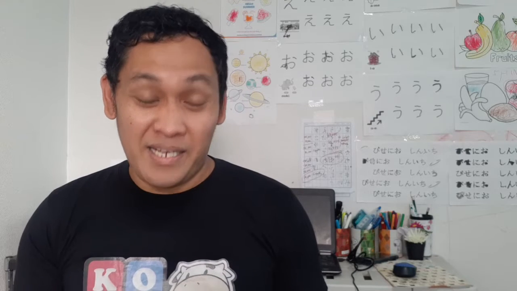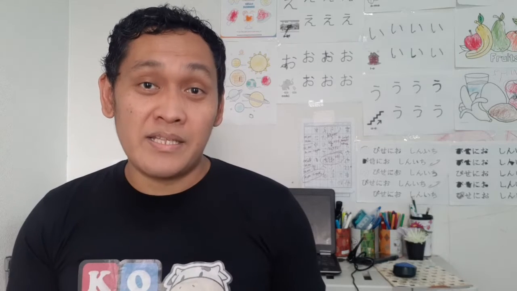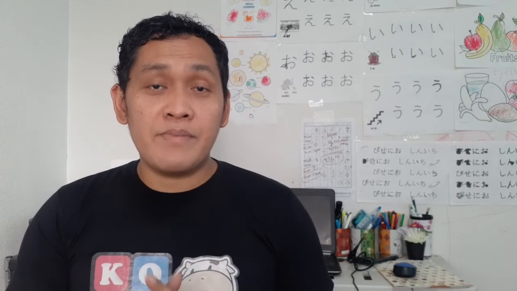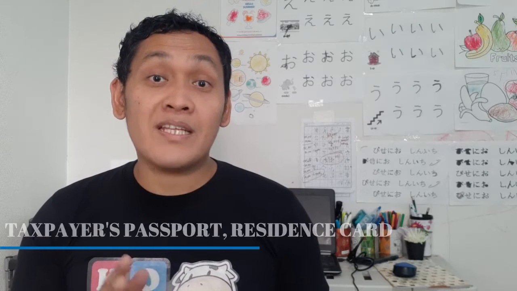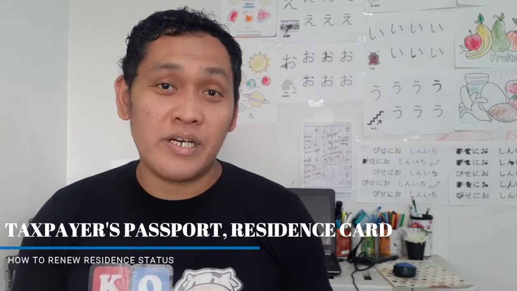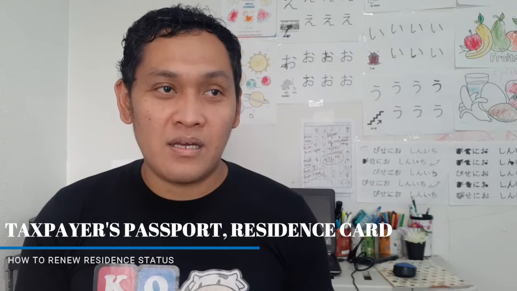You can translate it yourself, or you can just ask someone that you know who could translate the documents for you and then submit it to the immigration office. The fifth document that you need to submit for the application of extension of stay of your dependents is a photocopy of the taxpayer's passport or residence card. When we say taxpayer, I'm referring to the guarantor or to the sponsor.